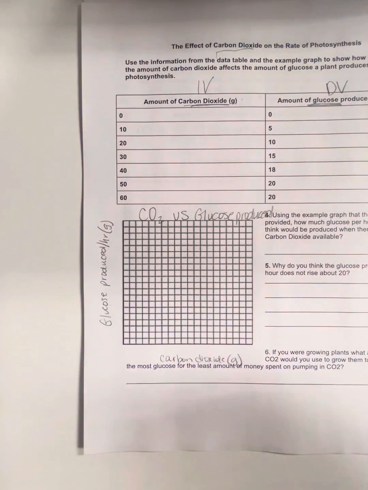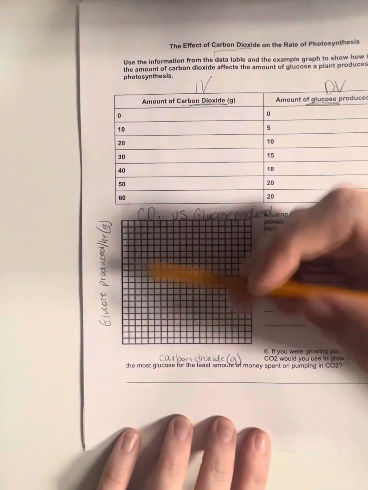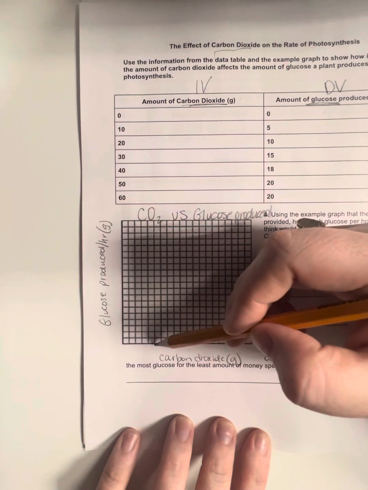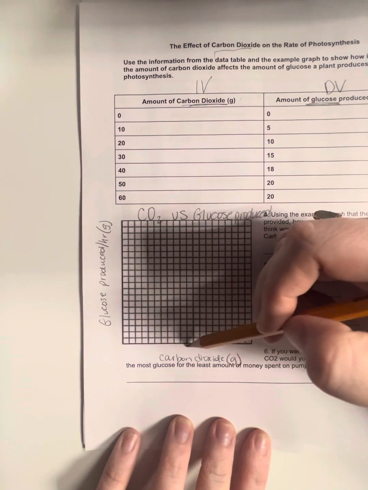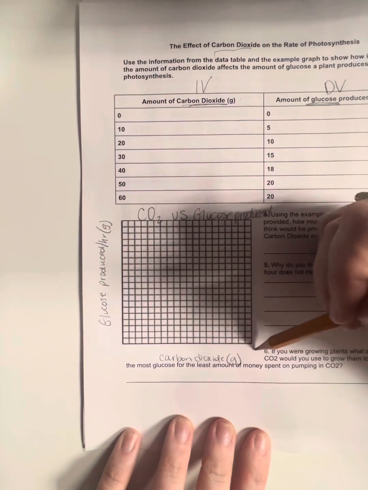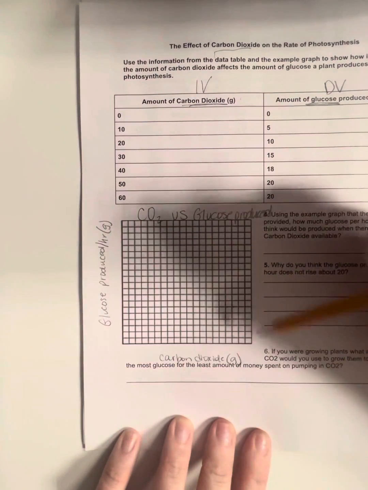So now I need to set it up with my numbers. So this goes up to 60 so we need to count. There's 1, 2, 3, 4, 5, 6, 7, 8, 9, 10, 11, 12, 13, 14, 15, 16, 17, 18, 19, 20. So there's 20 lines.